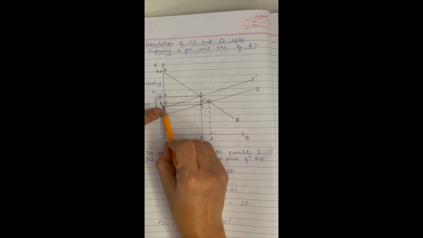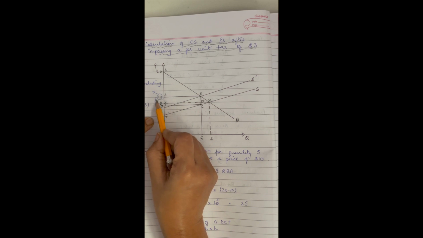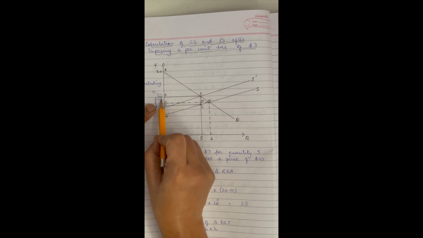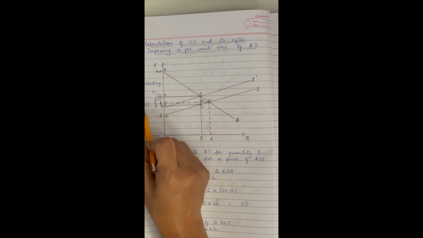Okay, the $3 that the consumer is paying in excess is actually the tax that goes to the government.